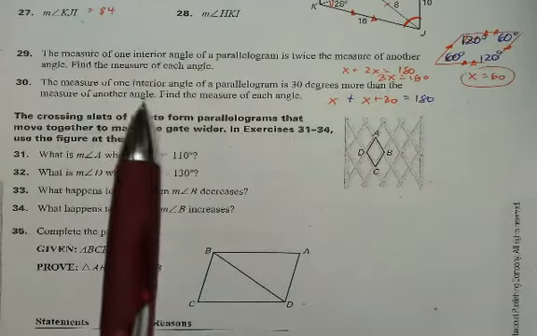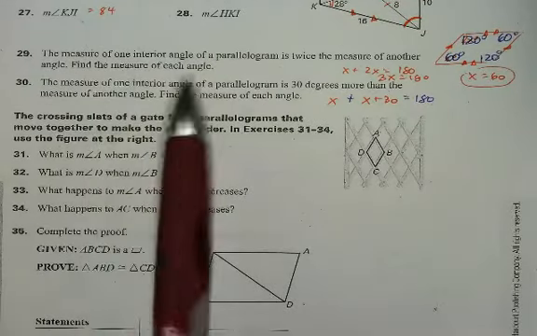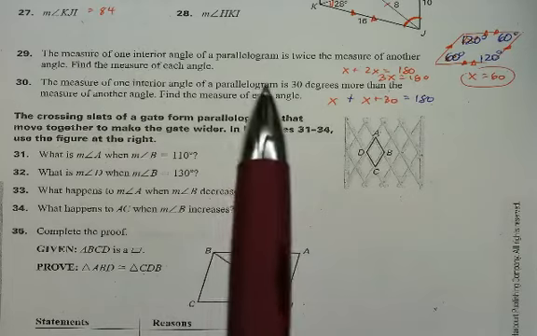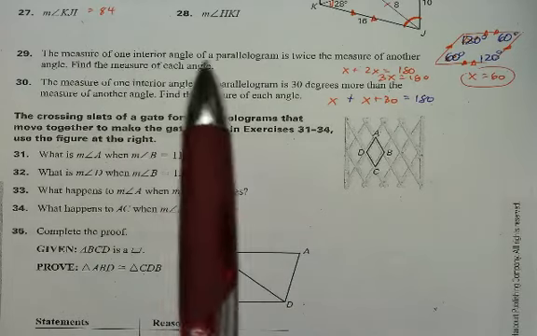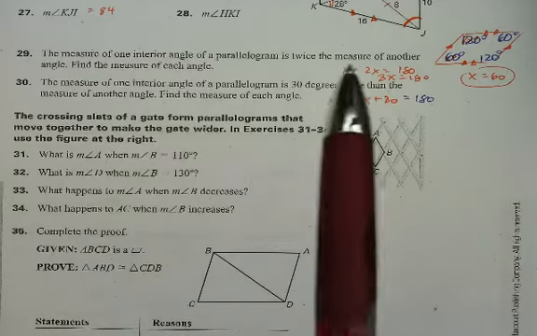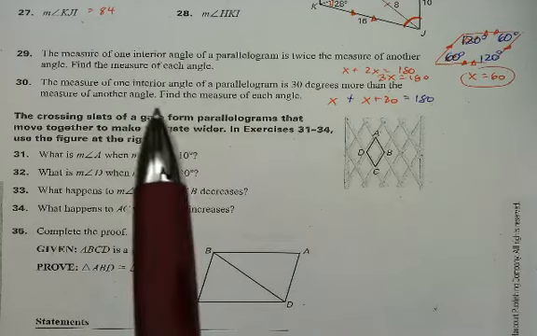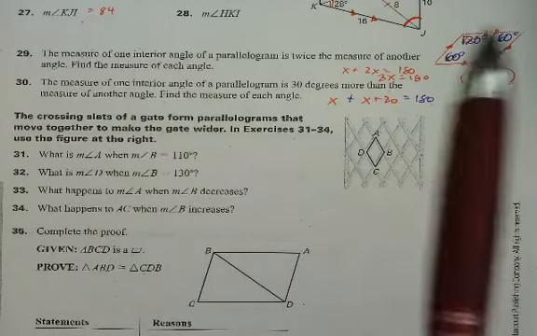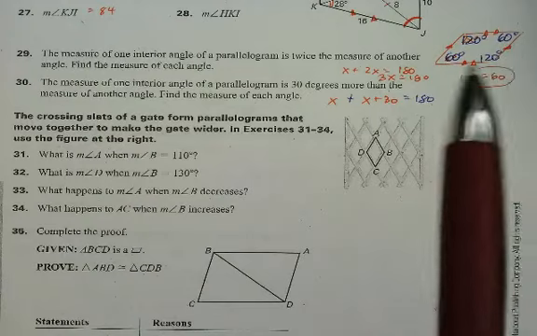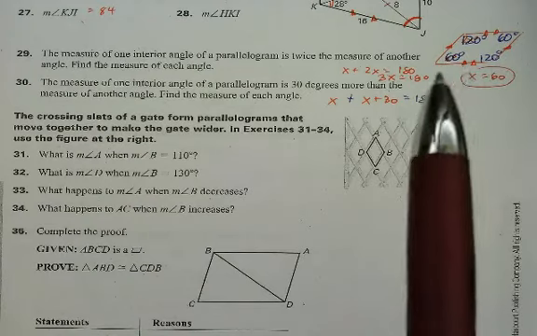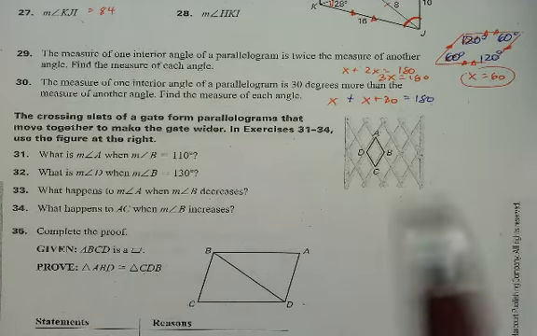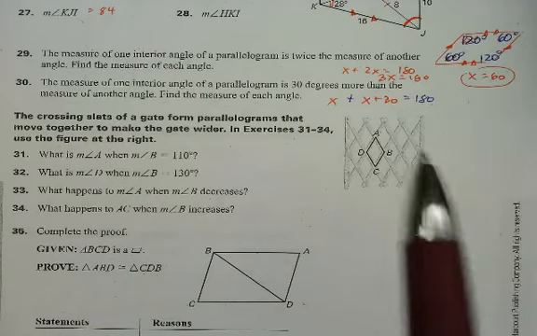In number 29, we need to find the measures of angles in a parallelogram. They don't give us a picture. They don't really give us angle measures. All they tell you is this. The measure of one interior angle of a parallelogram is twice the measure of another angle. Find the measure of each angle. So you could draw yourself a parallelogram. Notice how I didn't just draw a shape that looked like a parallelogram. I made marks on it that indicated that it is a parallelogram.